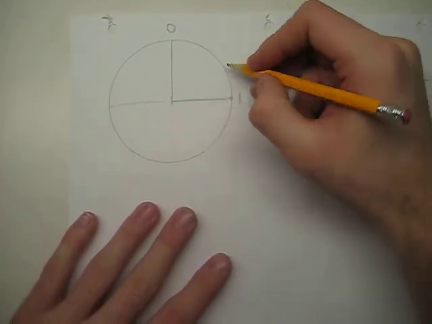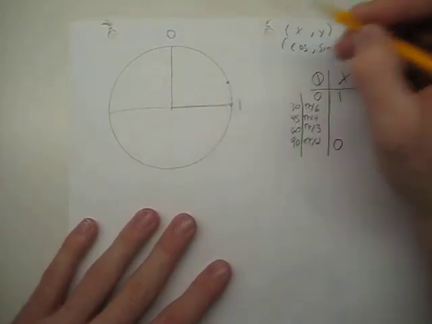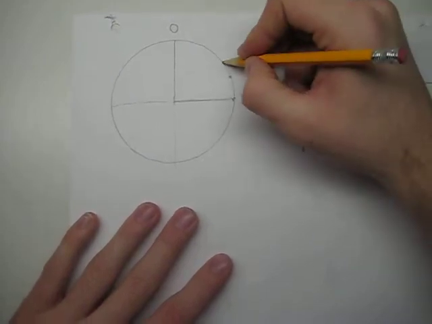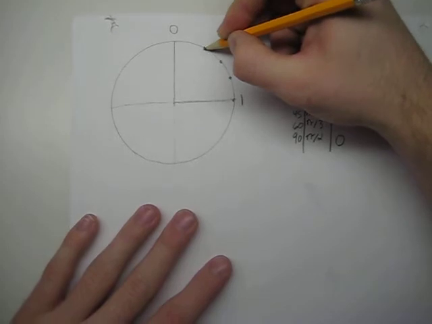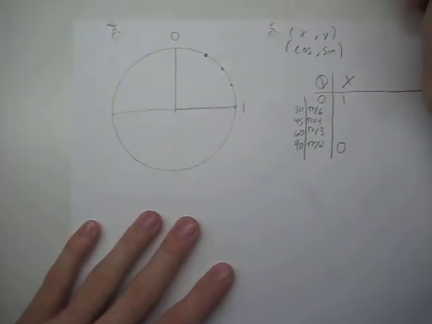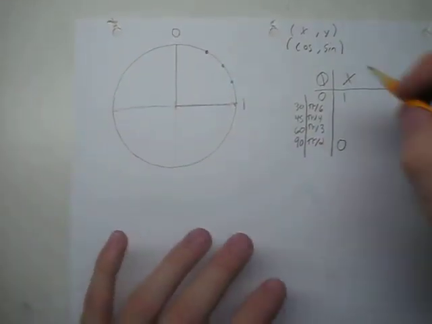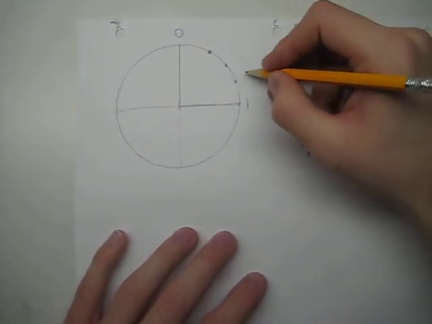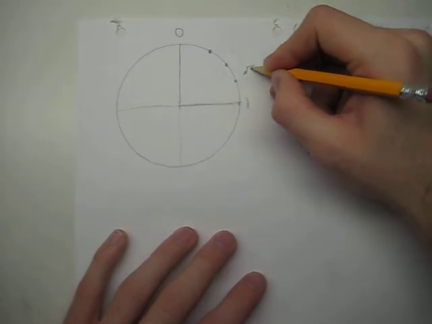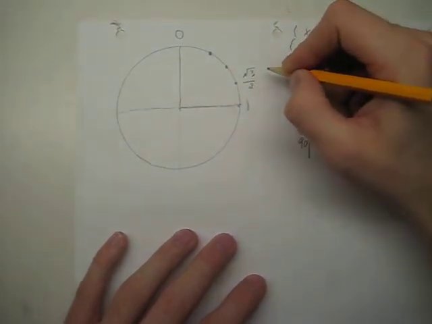Okay? So about right here is 30 degrees. This is about 45. And we'll say this is about 60. Okay. Now the x value of this one is equal to the square root of 3 divided by 2.